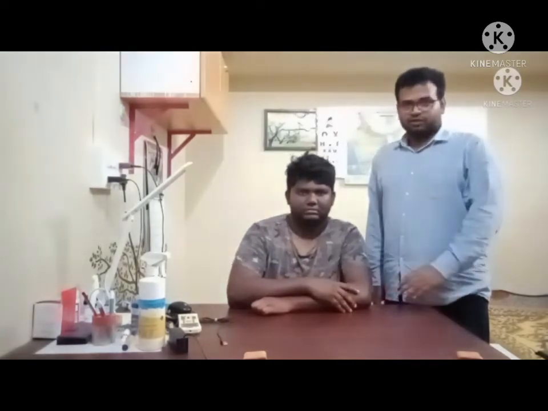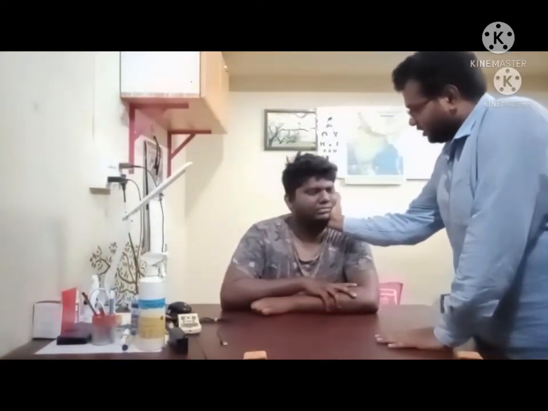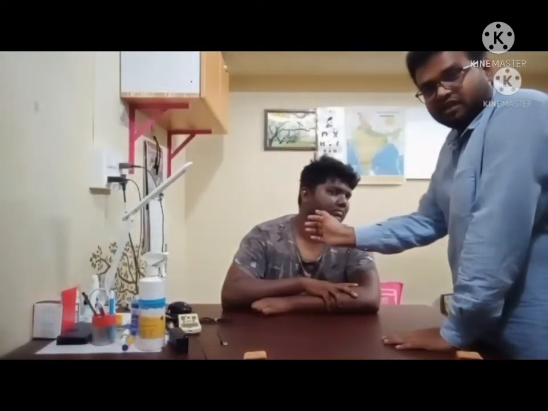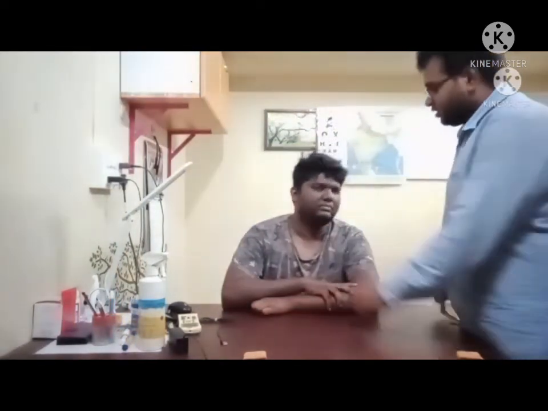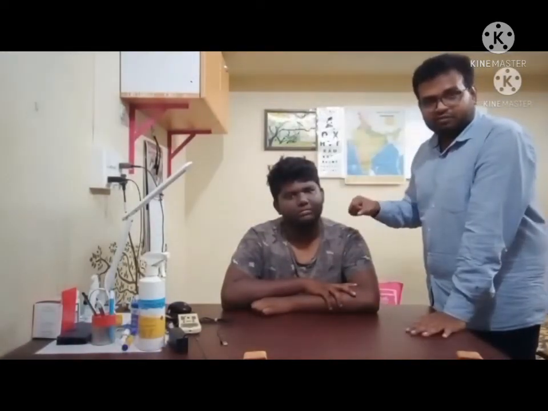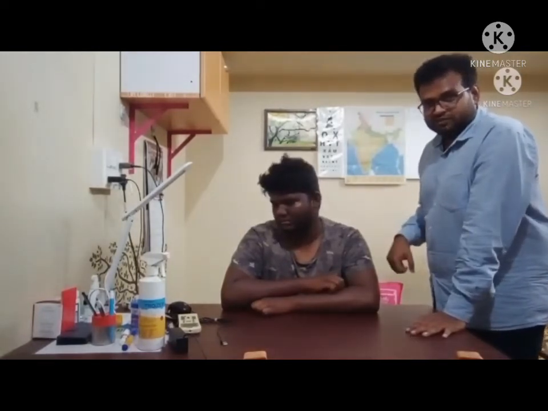Cranial nerve 11 is the accessory nerve. For that, two muscles are important: the sternocleidomastoid muscle and the trapezius muscle. Now I'm going to perform the test. You just turn your head to the left side. The main purpose is you turn towards the left when I apply pressure, with the help of the sternocleidomastoid muscle. Now you turn towards the right side. This left sternocleidomastoid gives great pressure to turn the head, with back support from the trapezius muscle.